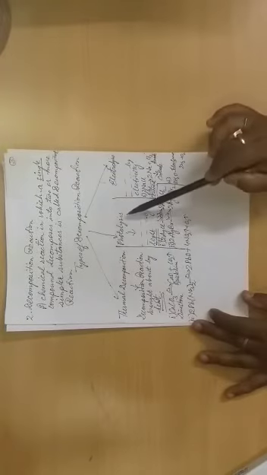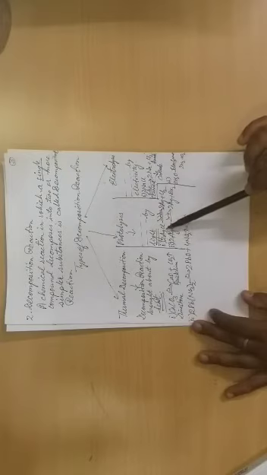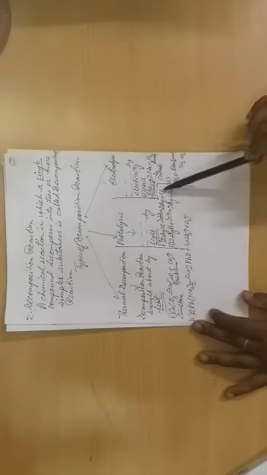Next is the photolysis reaction. Those decomposition reactions which are brought about by light. 2AgCl, in presence of sunlight gives 2Ag plus Cl2. 2AgBr in presence of sunlight gives 2Ag plus Br2. This is the reason why AgCl and AgBr are always kept in colored bottles, so that it won't react with sunlight.